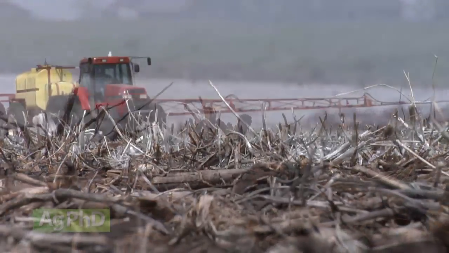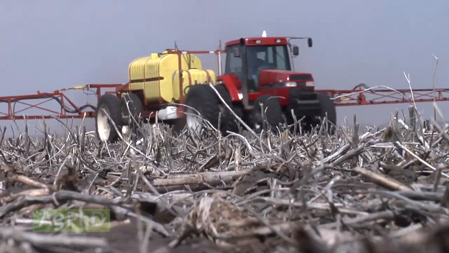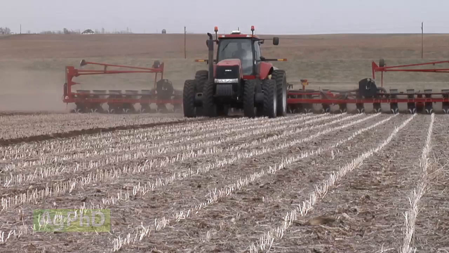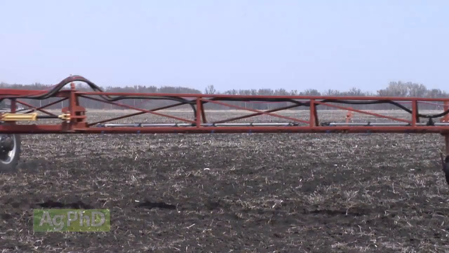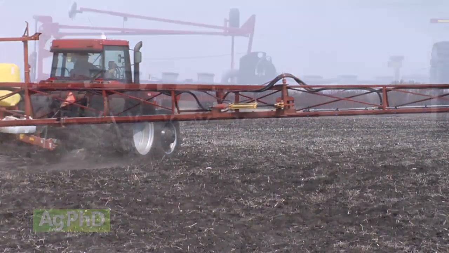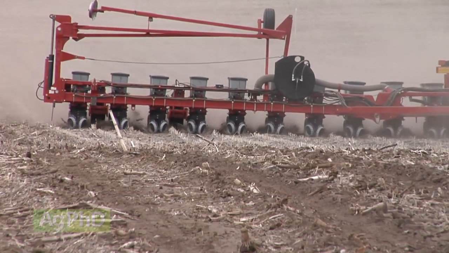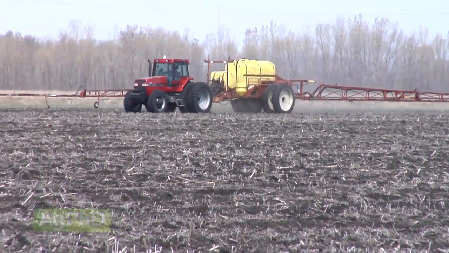Okay, so here's where we would like to see fall residual herbicides used. Fields that we know we're going to get into in the spring early. If we can get that fall application on, hey, this is a field that could go early in the spring and it could be some of our first planted ground. That's where we're going to try and target fall residual herbicides.